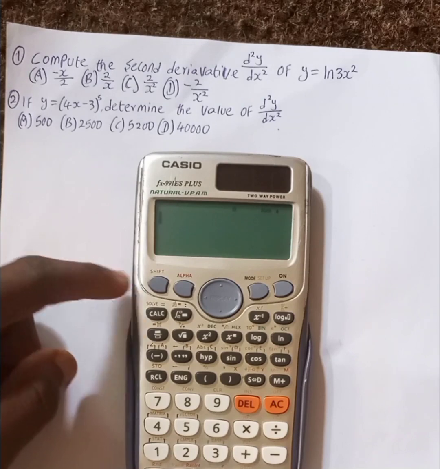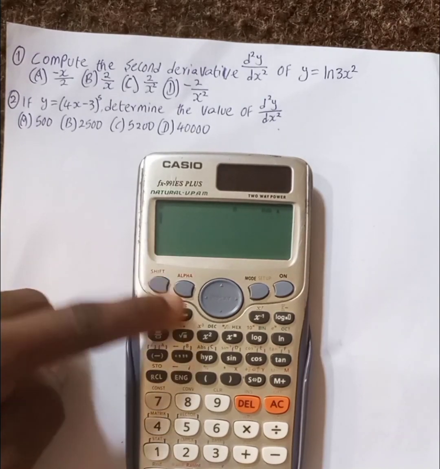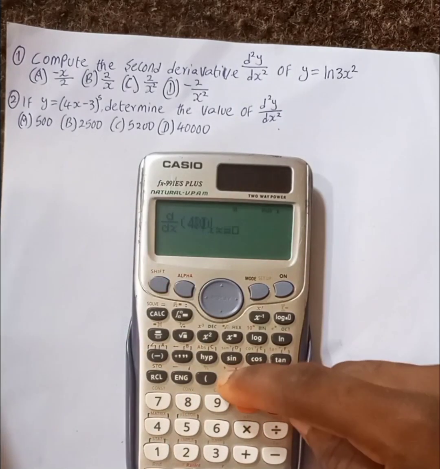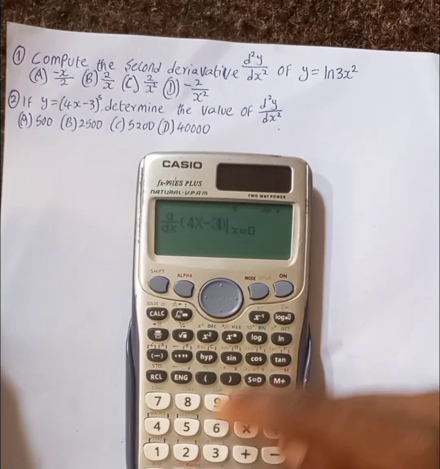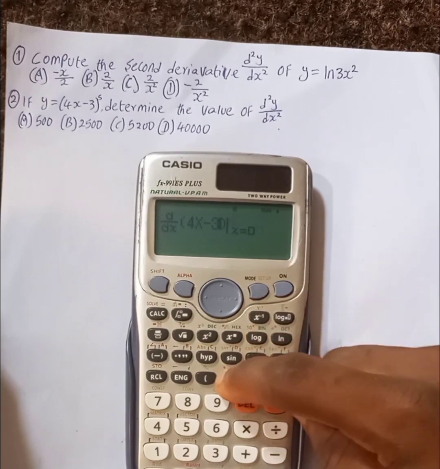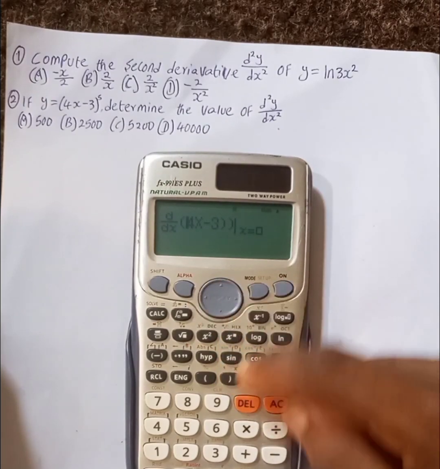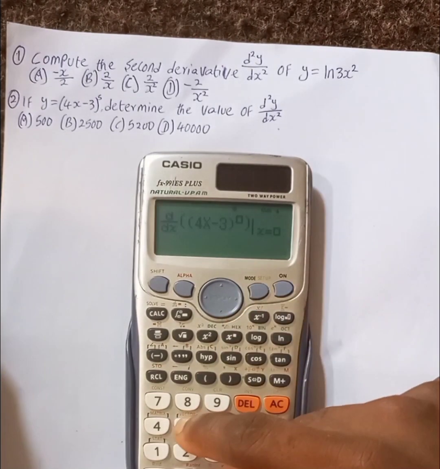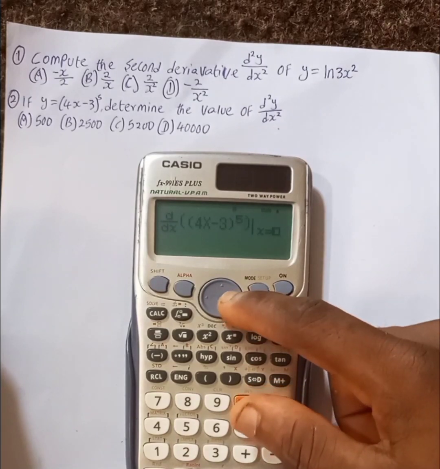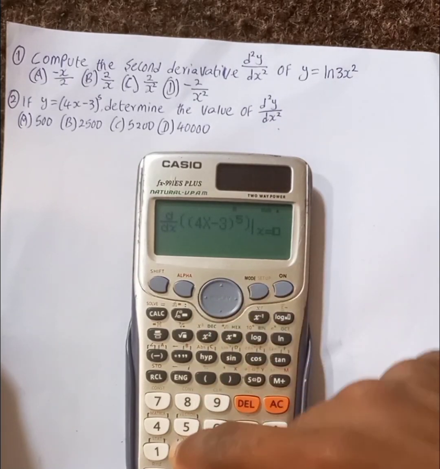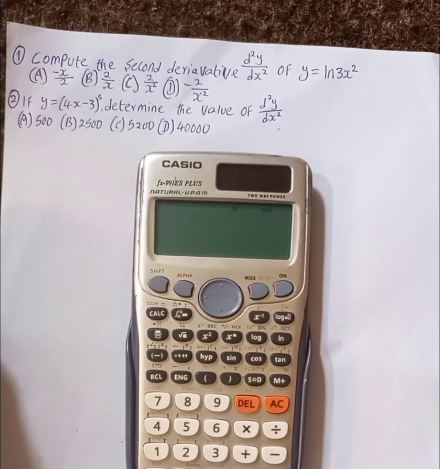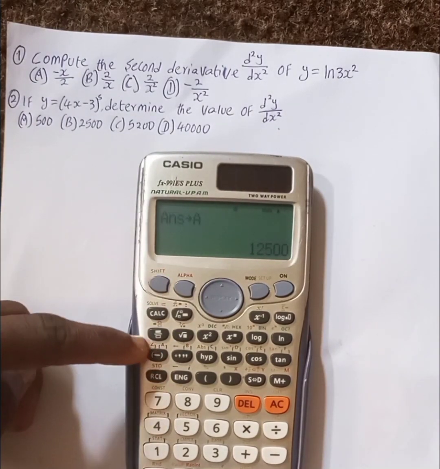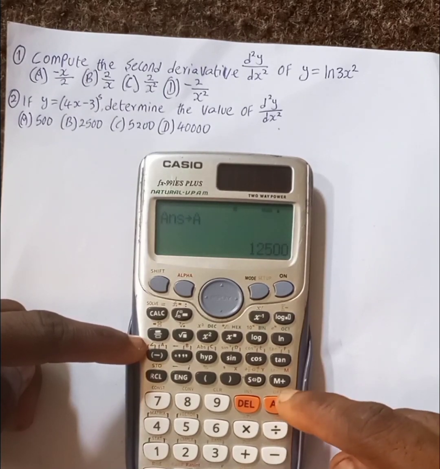Then we input these values into shift differentiation. Let's do that quick. 4 alpha x minus 3, close bracket, raised power of 5. Then we'll come here, we input the x as 2. Press equals to. See, then we save it as A. Answer saved as A.